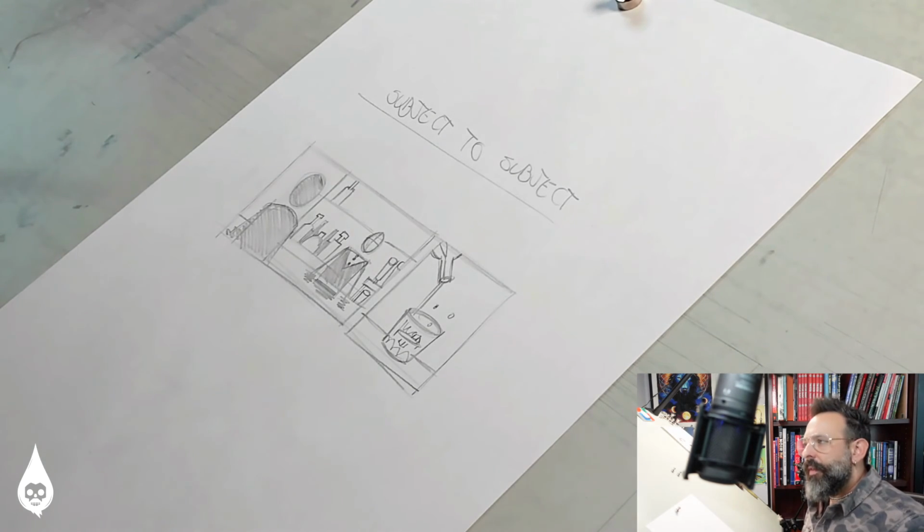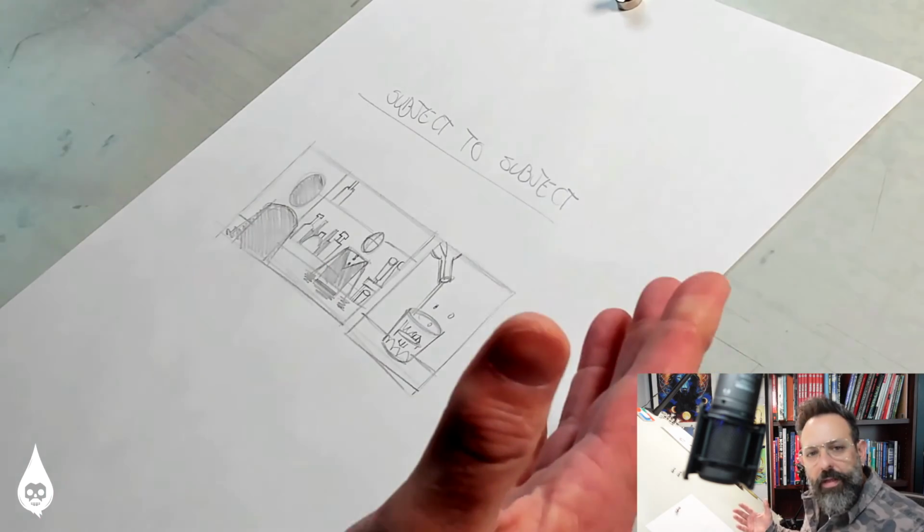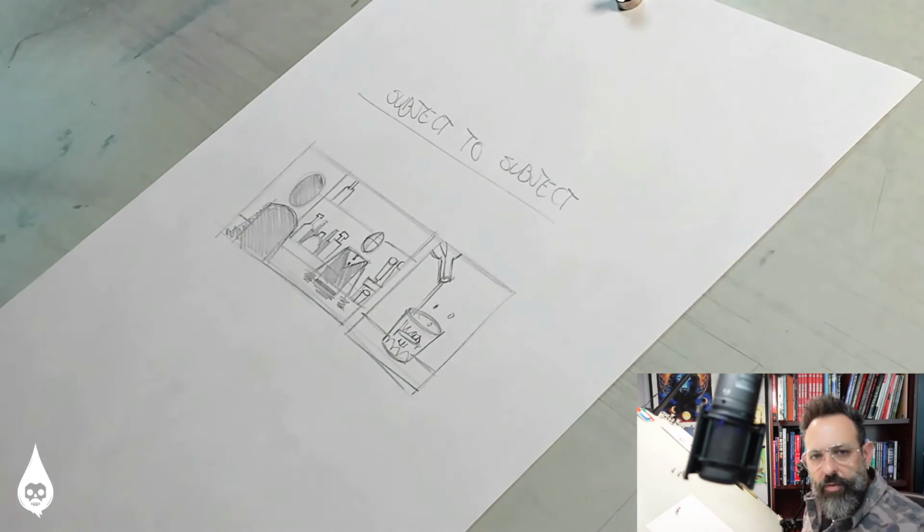And you have to think about how that's affecting the speed of the read, and are you pacing yourself out of the game too much by losing your reader, by giving them too much. Involve them in your storytelling. Don't push them aside and do all the work for them. All right? And that's today's lesson on subject to subject storytelling.